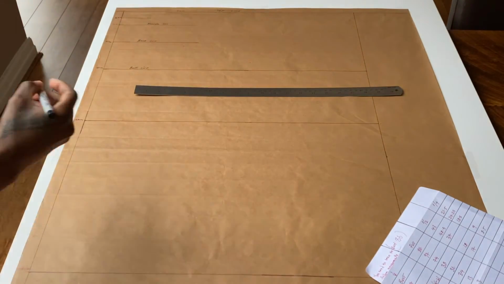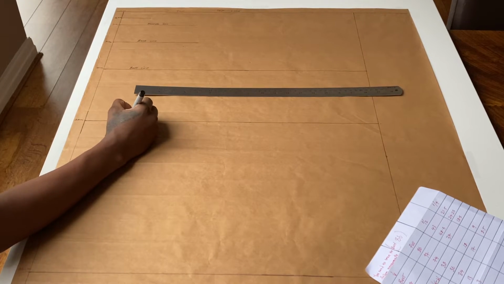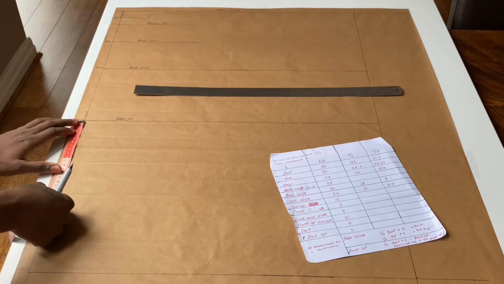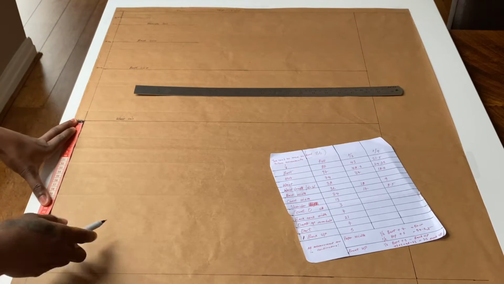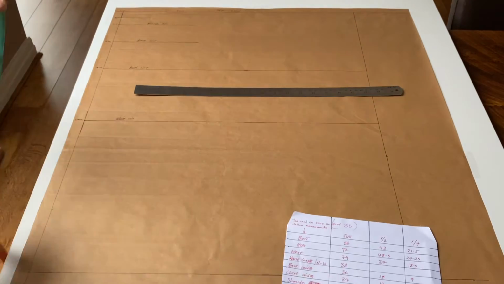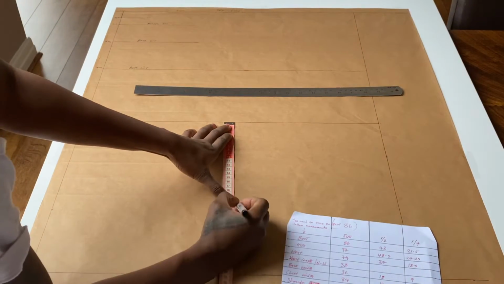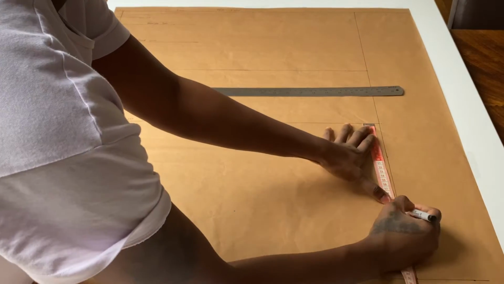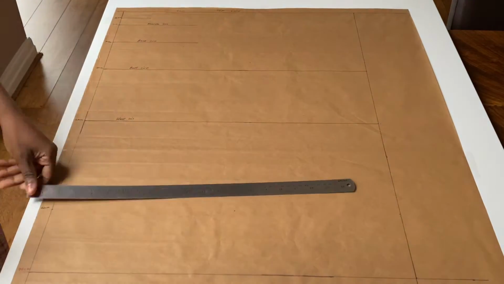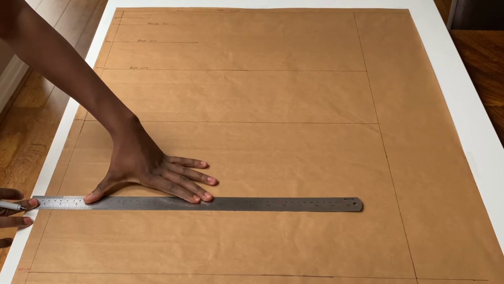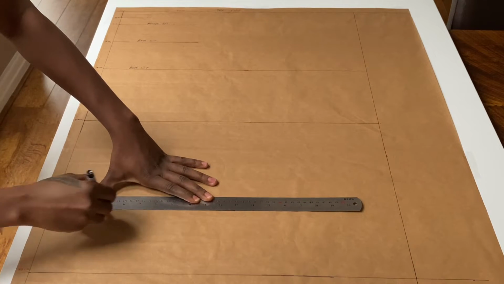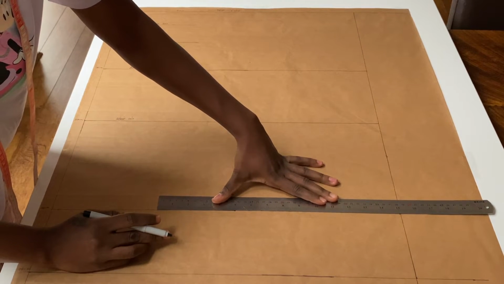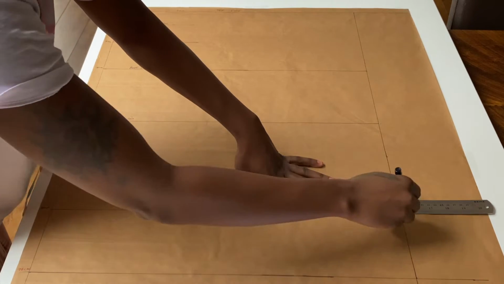Next, we need to get the hips measurement. So from the waistline, you measure down 22 cm. This is kind of standard for the average height. I'll draw a straight line across to the center front and label the line the hips line. I'll also label the full length of the pattern as the full length, then use the red marker to write the 22 cm we took down because this measurement is standard.